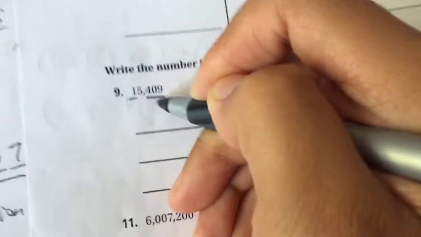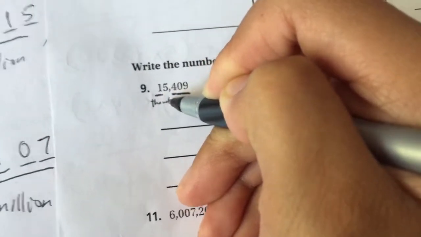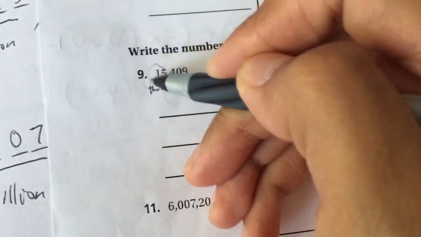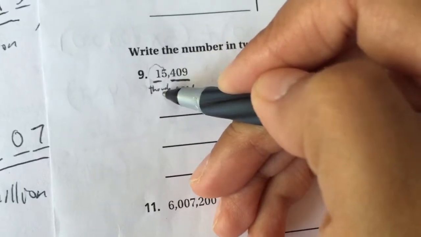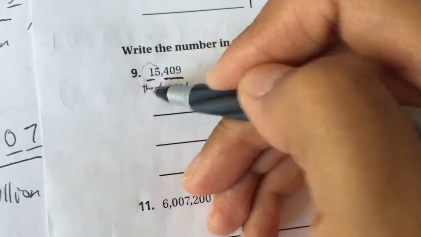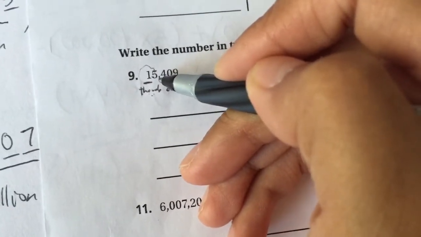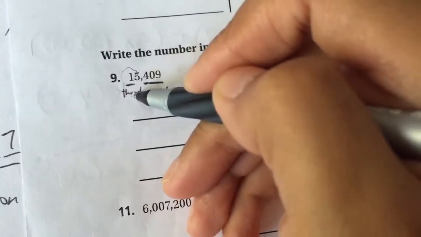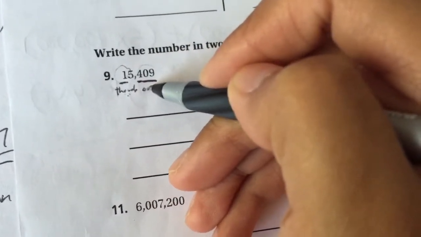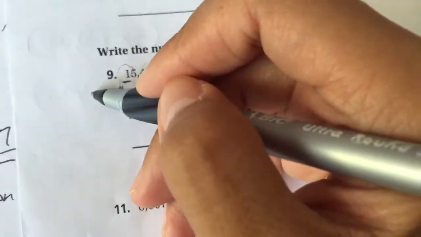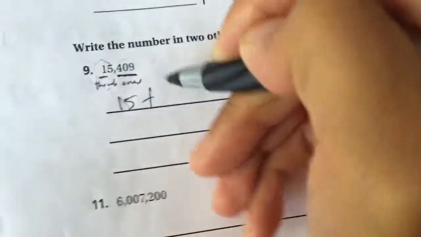So let's write this out. This is in the ones. This is in the thousands. So this is the number 15 because there's no hundreds in here. 15, what value is this at? 15,000. So that's the period, remember? 15,000. And don't forget when we write it out, we're going to have that comma. 15,000. And how do you say this? 409. And since it's only the ones, you don't have to repeat it. You only have to repeat it for the millions and thousands.